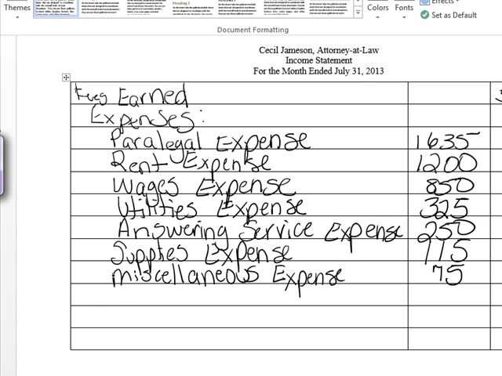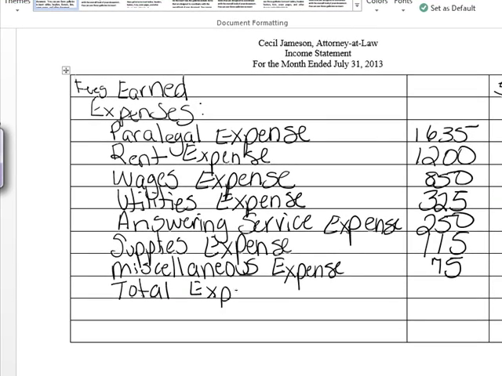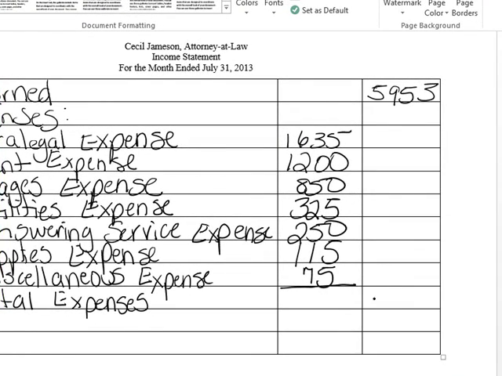Once we have all the expense accounts listed, we're then going to do total expenses. We're going to total all of the expense accounts and put that total out here on the far right column. $4,450 is the total expenses.